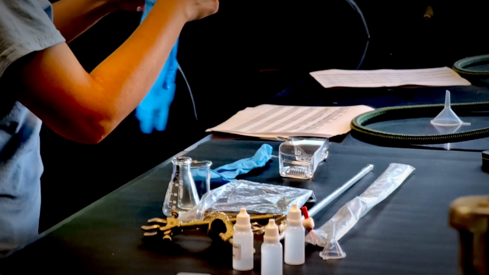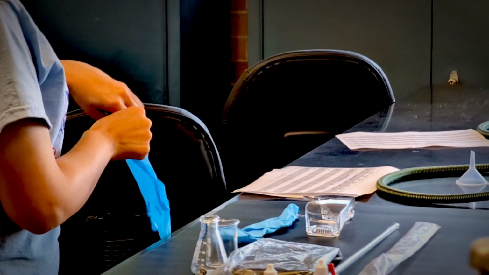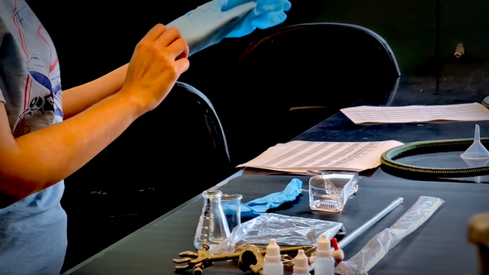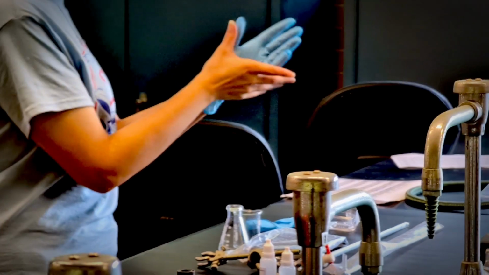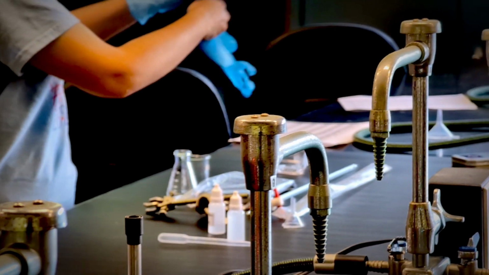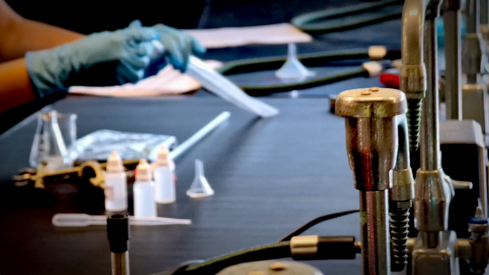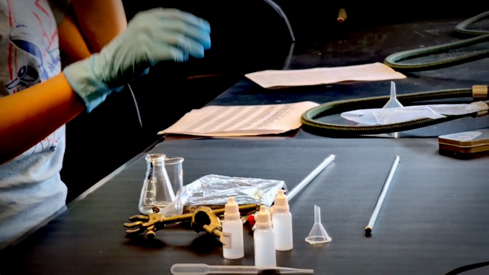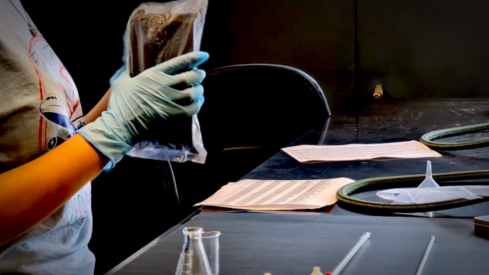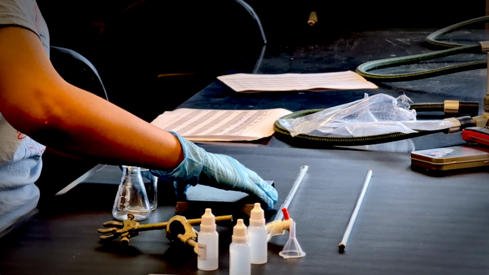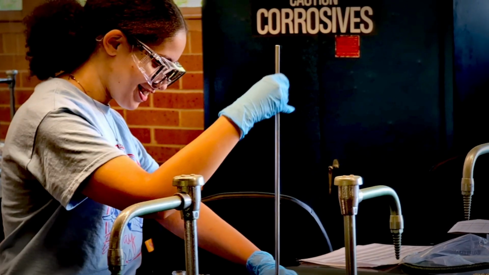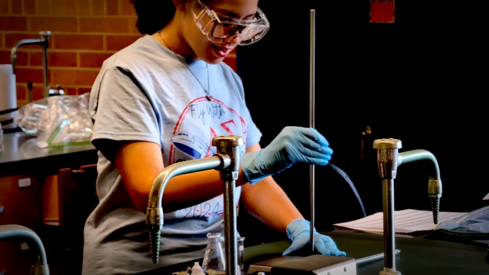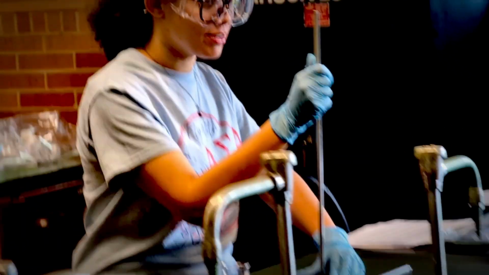So to get started, as always, put on your gloves and goggles, right? As seen in the video, Alex is doing a great job. After that, start assembling your stand. You're going to have your ring and then the base, and you're going to take them out of the bag and connect them. They should go together just like that, and they're easy to snap right into each other.